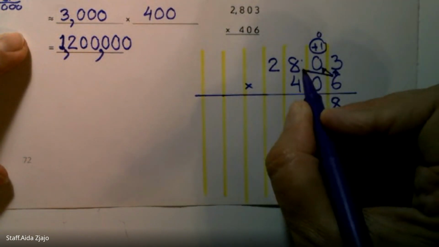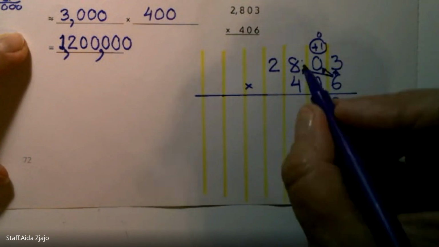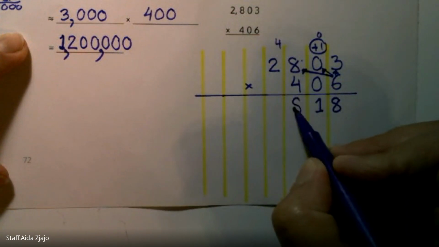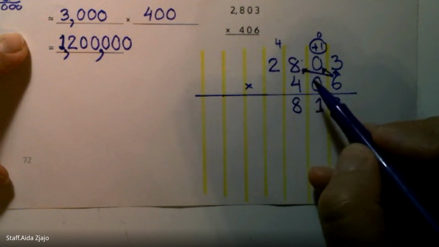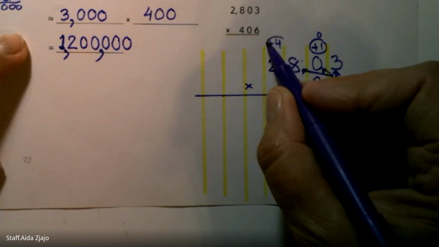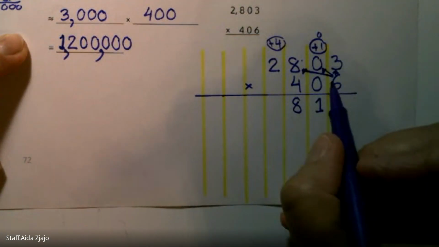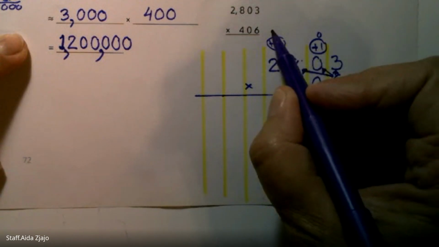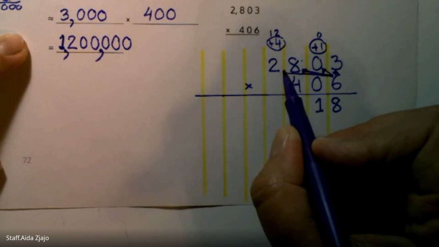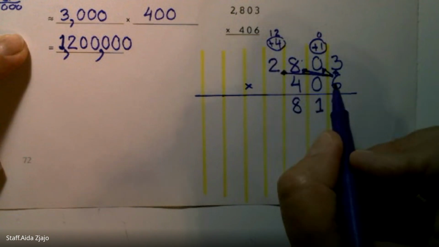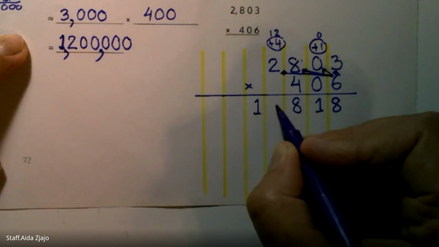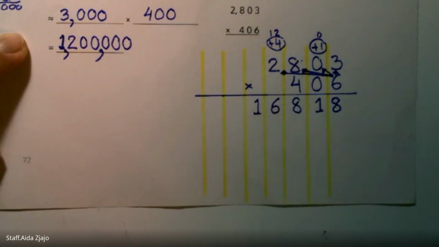Now 6 times 8 is 48. 8, and then I remember or created 40. So now 6 times 2 is 12, plus 4 is 16. So here's the last digit.